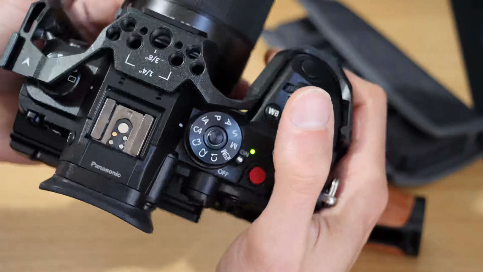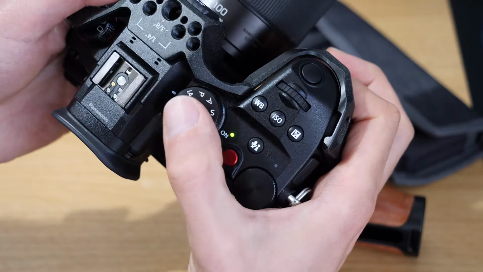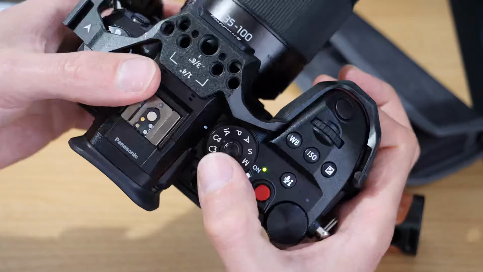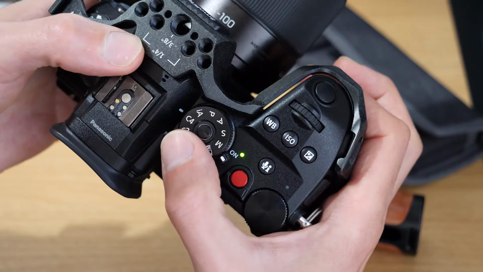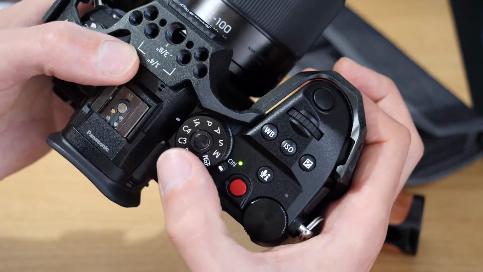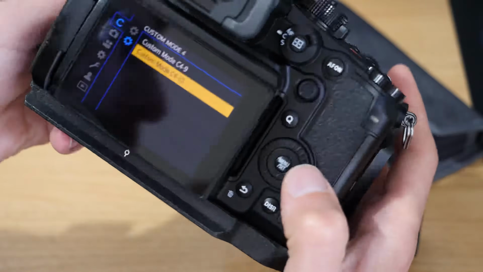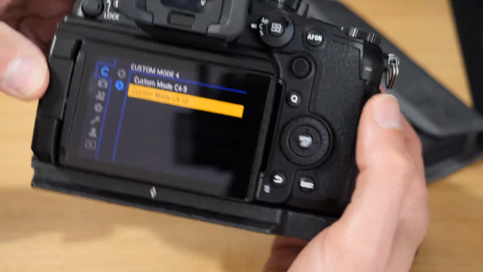So it's really good having that flexibility. I'd already changed mine, so I can't remember exactly how many you get by default, but it's certainly not the higher end of it. So if you're running out of custom modes, jump in there, switch that all the way up to 10, and then you've got the full amount of custom modes, all the way up to 13.